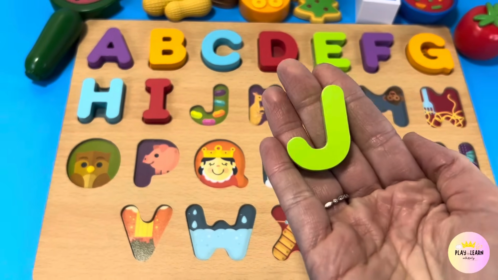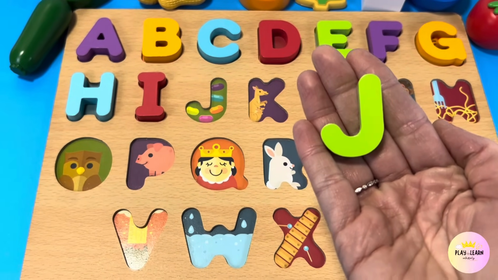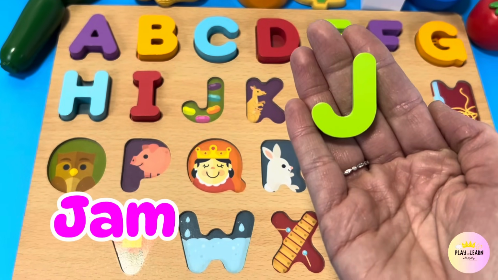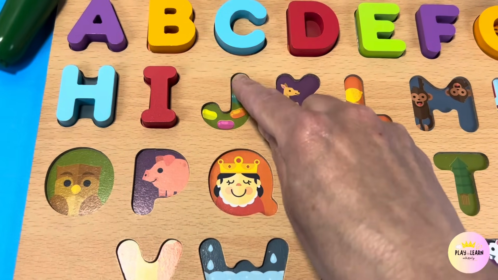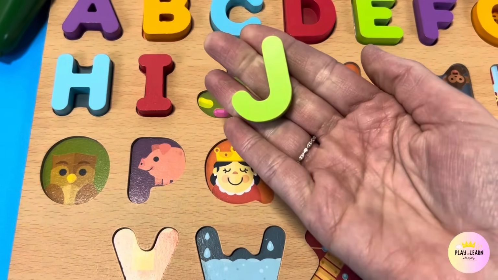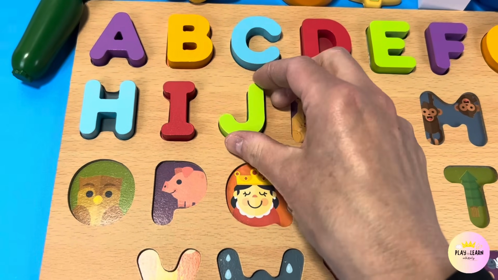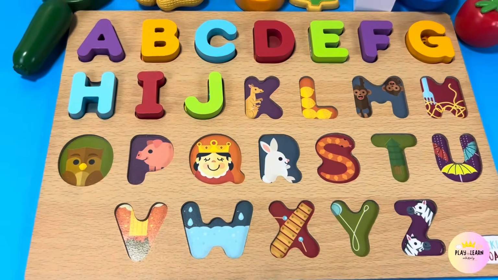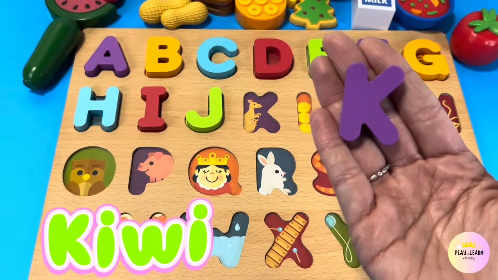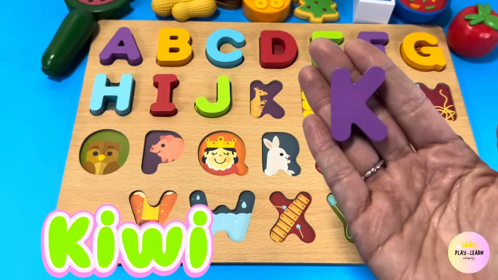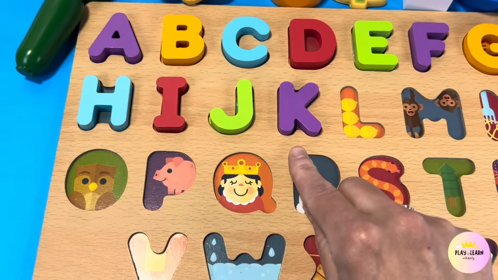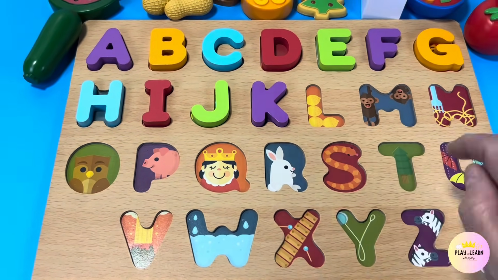Next, we found our letter J. J was for jam. Jam. J is also for jelly beans. 1, 2, 3, 4, 5 jelly beans. And there's our letter J. Our letter K was for kiwi. Kiwi. K is also for kangaroo. And there's our letter K. Okay, let's look for some more letters.